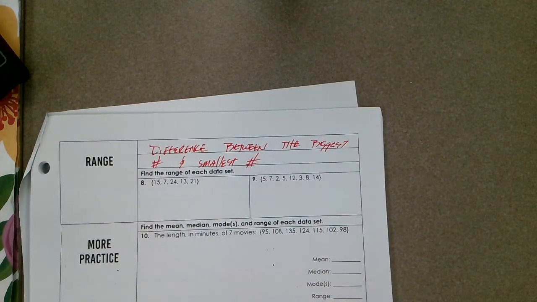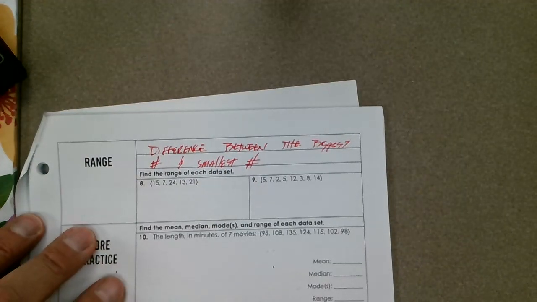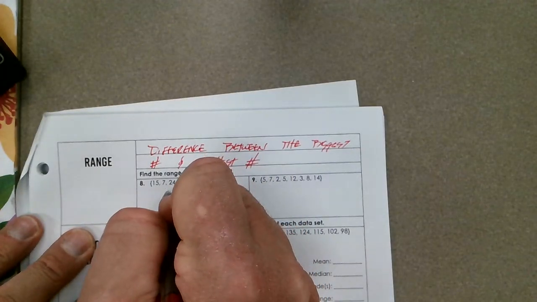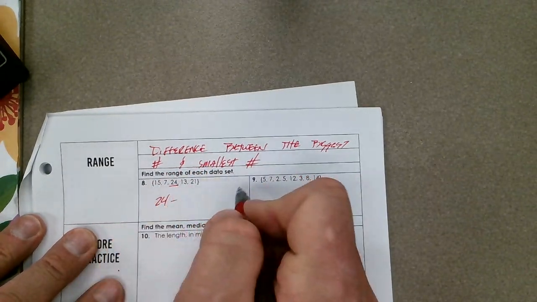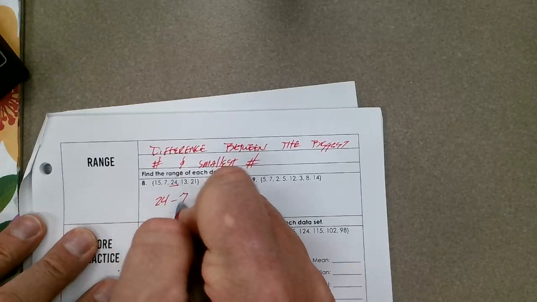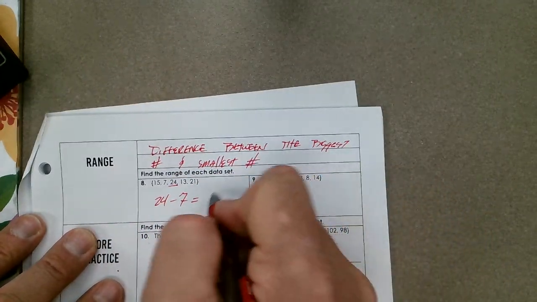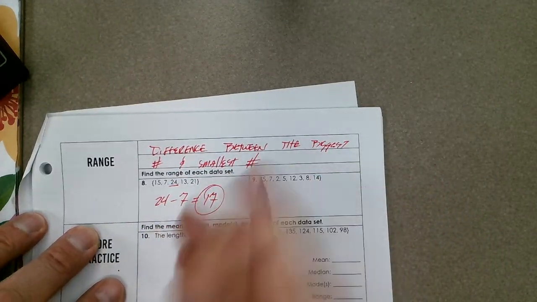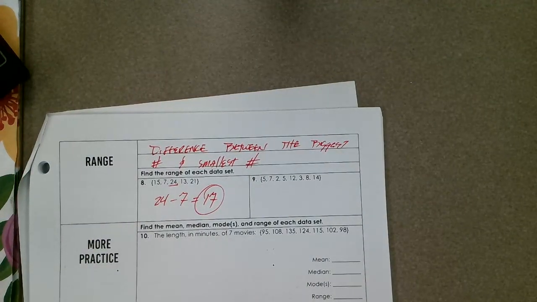Okay? No problem. So to find the range, I find the biggest number, which is 24. And I find the smallest number, which is 7. And 24 minus 7 is 17. And that's what we call the range of the data set. So the spread of the data here is 17 places between the biggest and the smallest number.